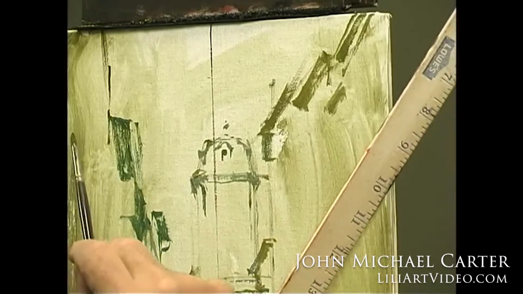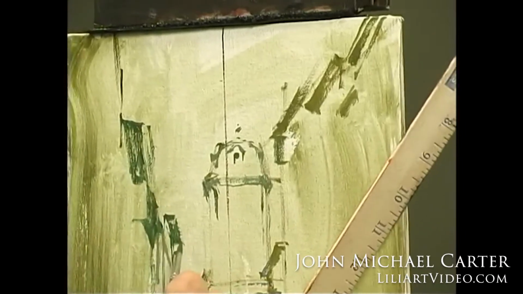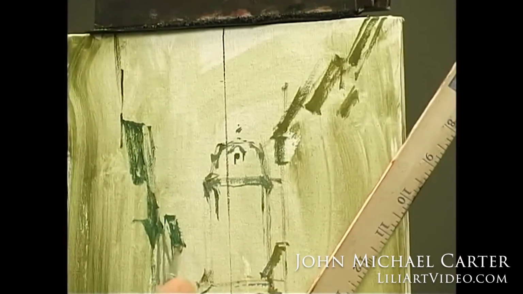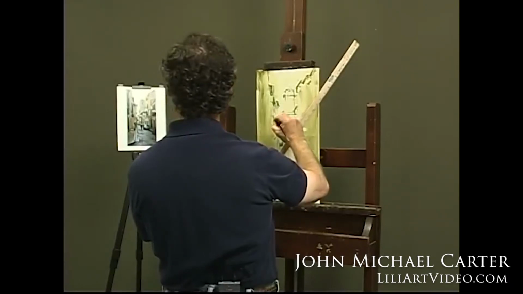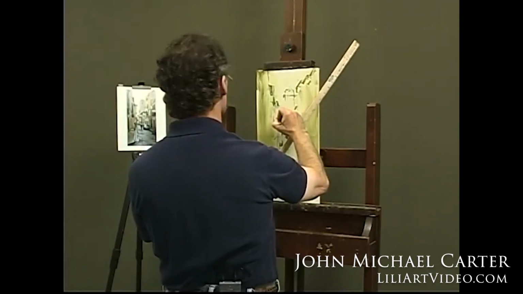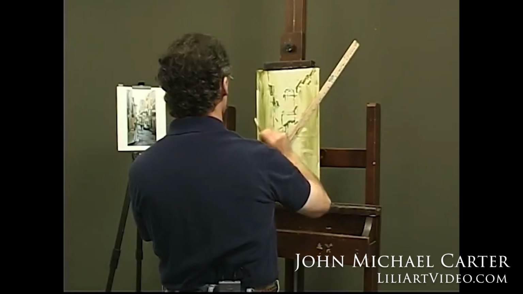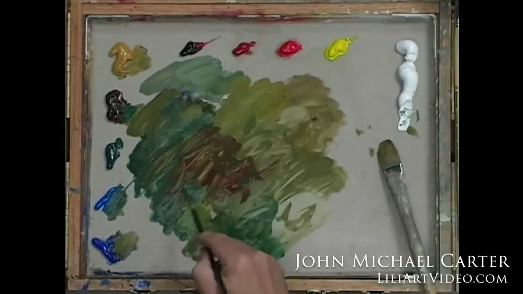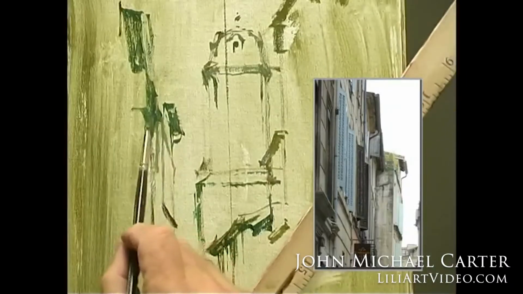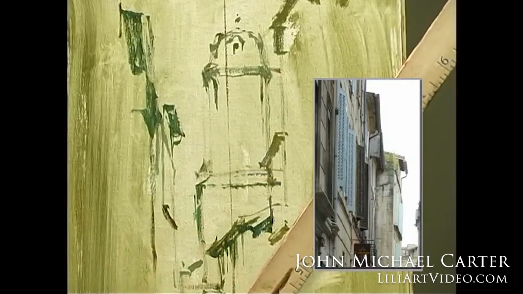And a lot of these darks will just be incorporated into the shadow areas of the painting, and some of them may never be touched again. And that's why it's important to keep them fairly transparent, not add a lot of opacity to those areas.